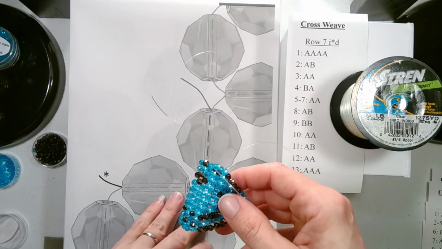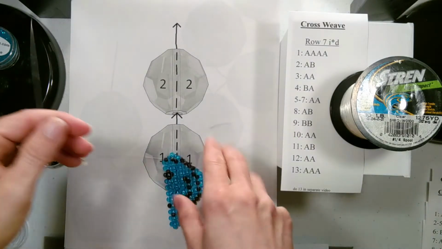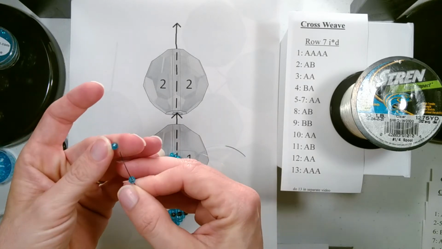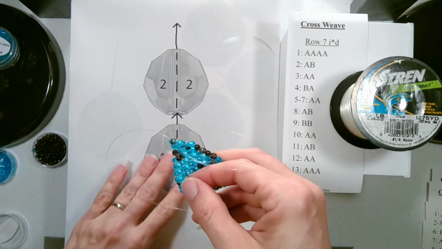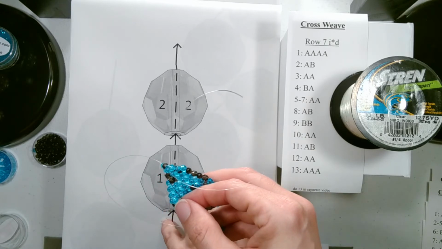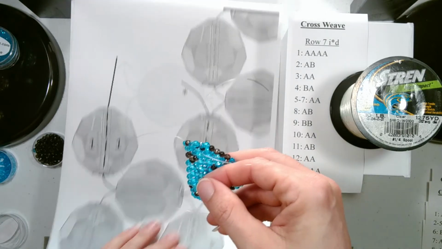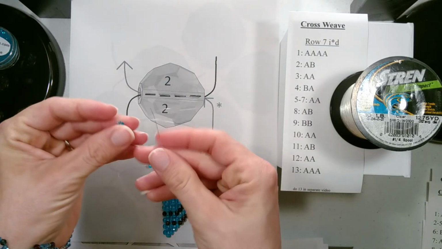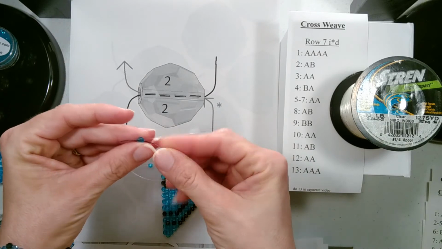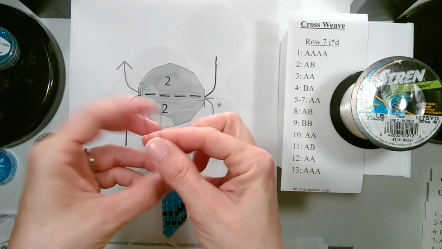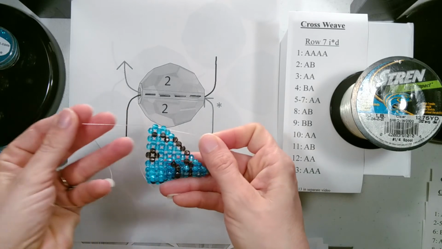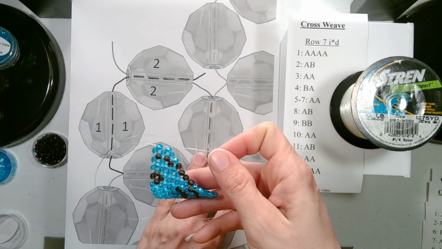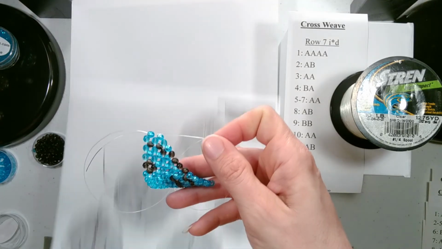Then we'll take our other string and add the 2 beads. Both are A color. We'll let the first one drop down, and we will cross the second one. And there we are at our last set, and we will add that in the next video. So I hope to see you there.